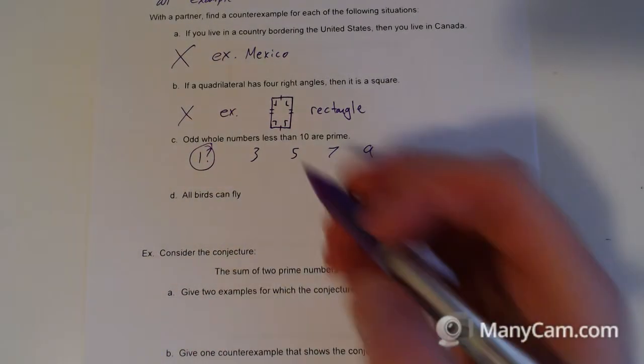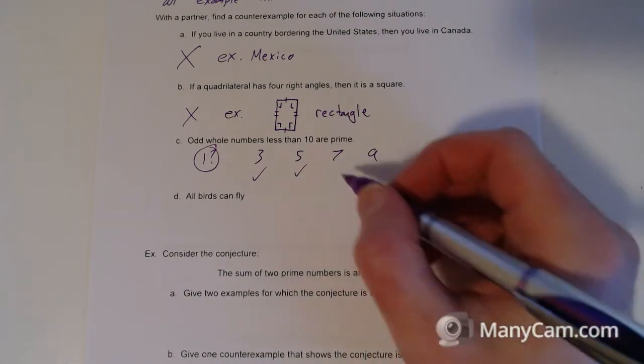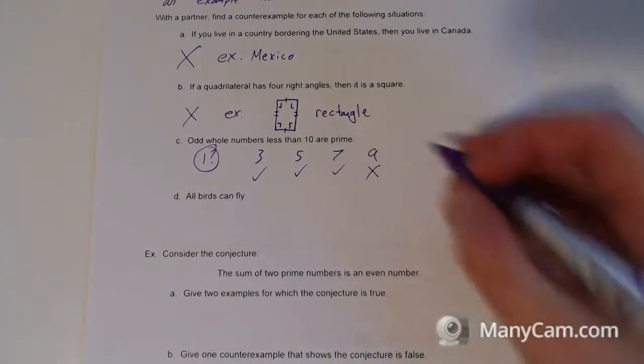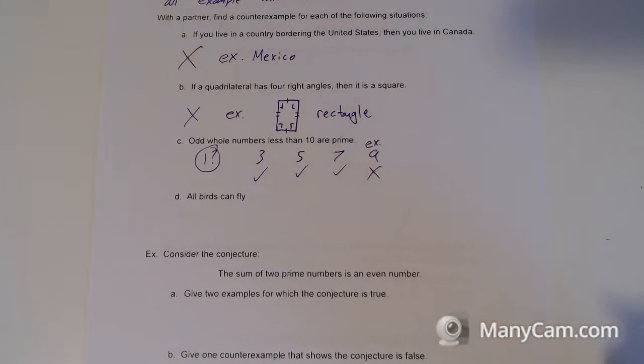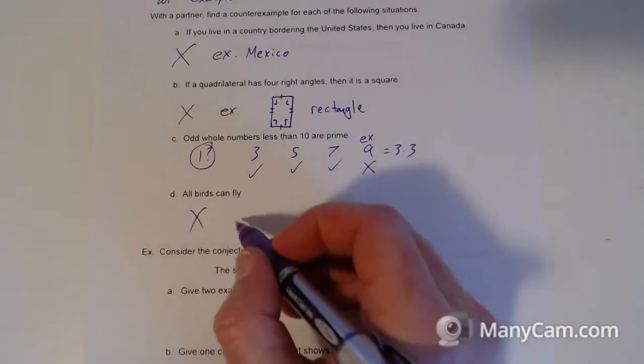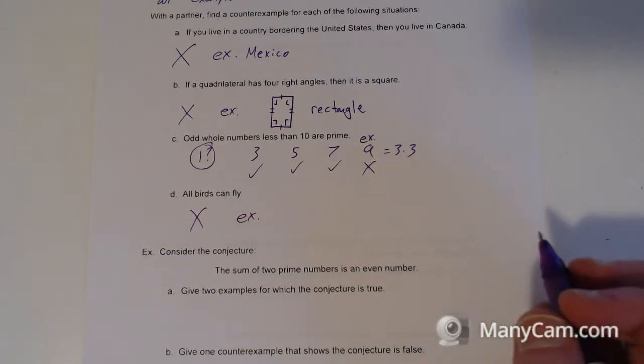Is 3 prime? Yes. Is 5 prime? Yes. Is 7 prime? Yes. Is 9 prime? No. So there's our counterexample. 9 is equal to 3 times 3. So 9 can be divided by 1, it can be divided by 9, and it can be divided by 3. Counterexample. All birds can fly. No way. Example. I wonder what Austin got. The only one I know of is penguin.